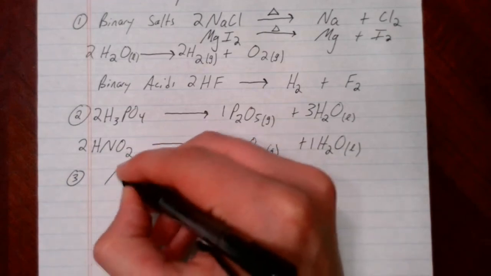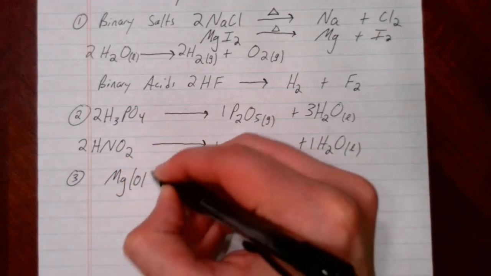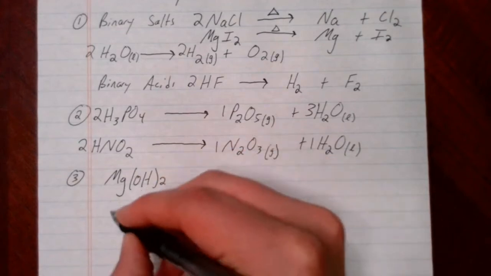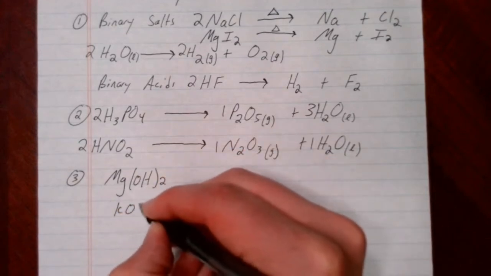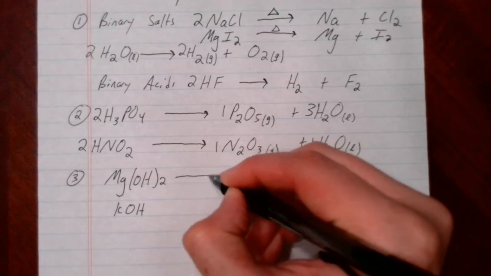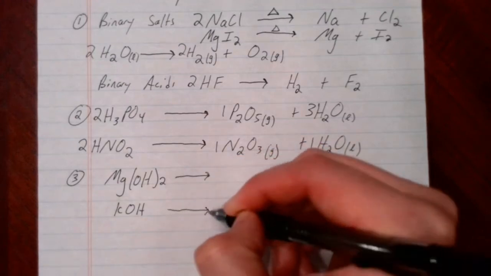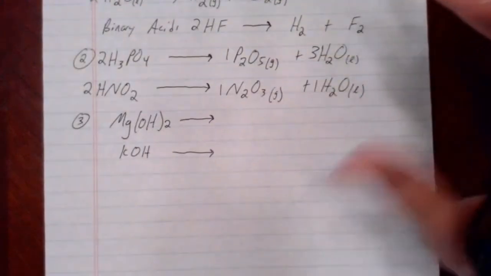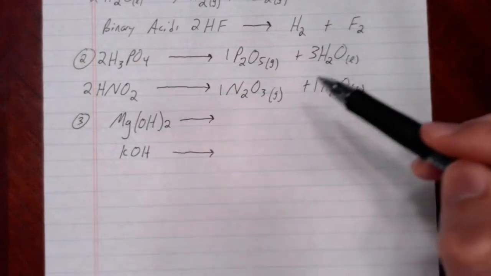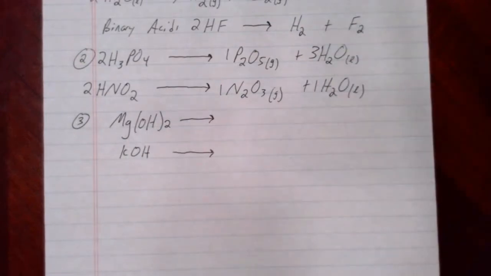So I could have something like Mg(OH)2, or I can have KOH, so metal hydroxides. I should recognize these immediately as being decomposition reactions, okay, because there's only one reactant. So all that can happen is it has to decompose. There's no other chemistry it can do here.